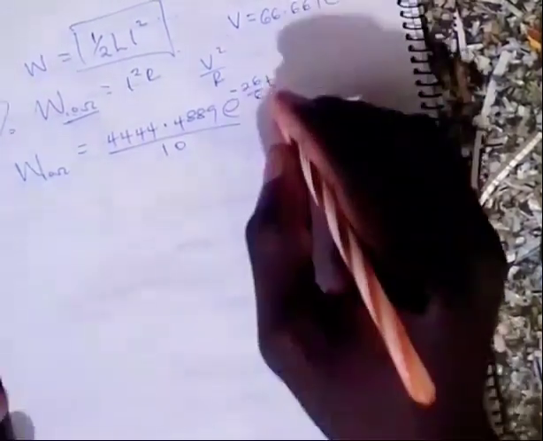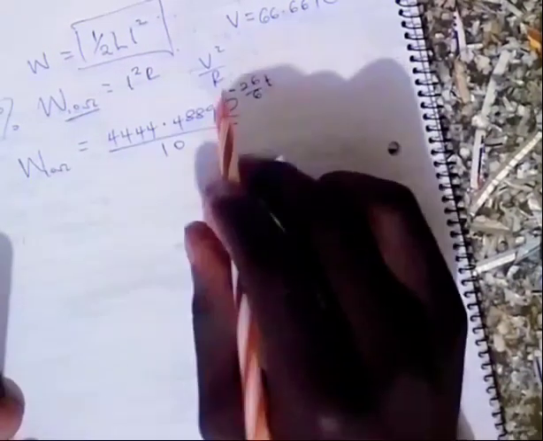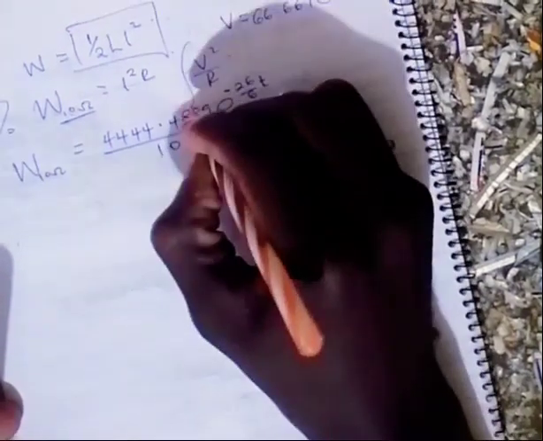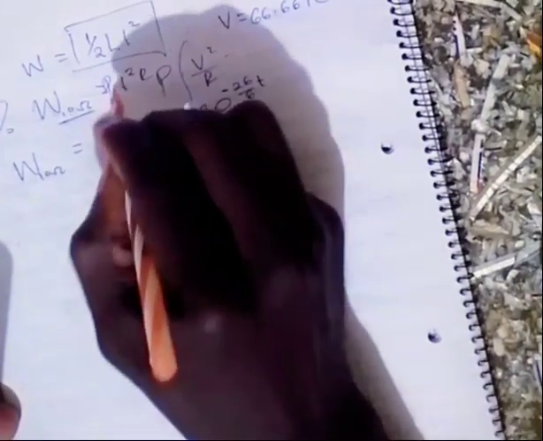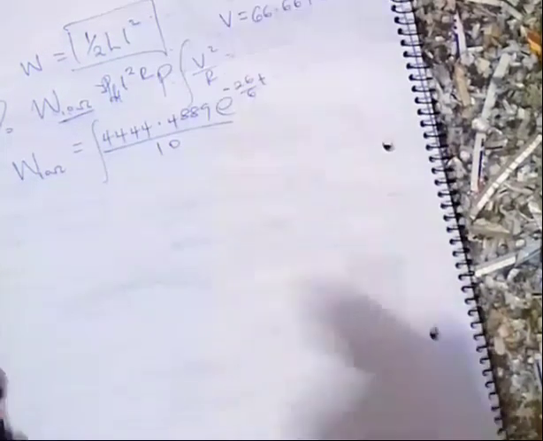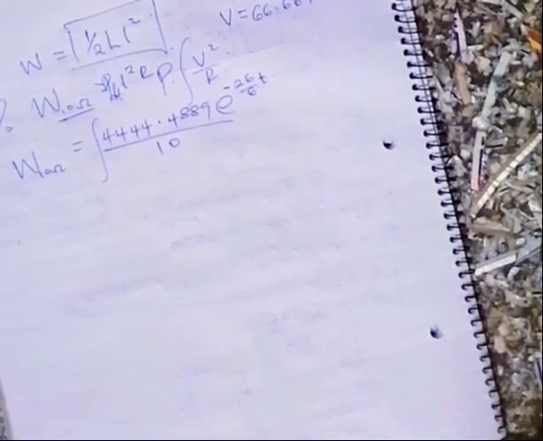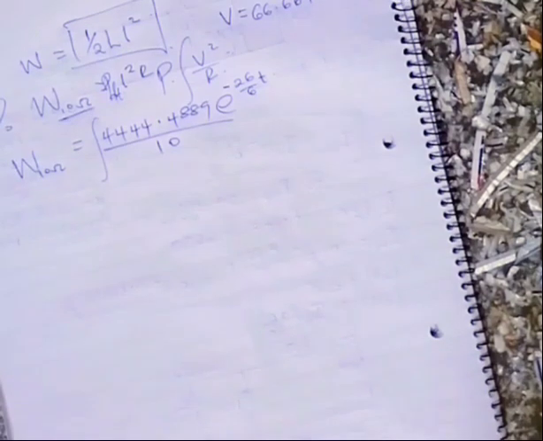So in order to find work, this is the value of power right now, so we must integrate it. As we know, power is equal to V squared all over R, and work is the integral of power.